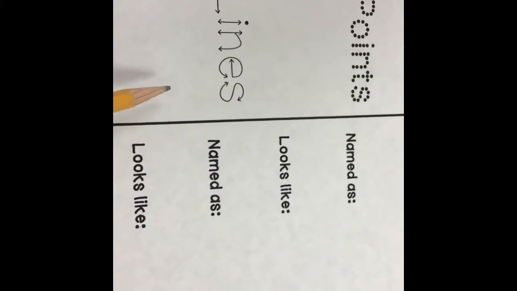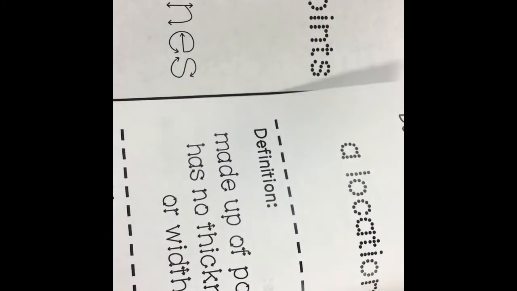Okay, so what we're looking at today is points, lines, and planes. Once you have your foldable, you're going to have it like this, and I want you to bring this side in so it will fold this way.